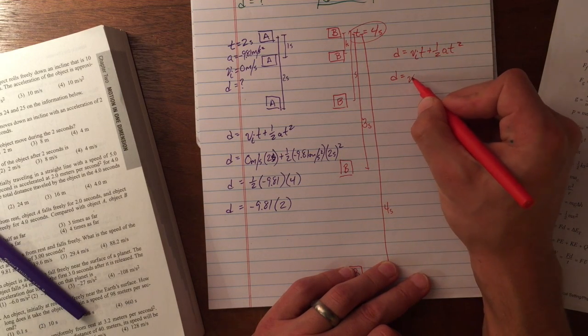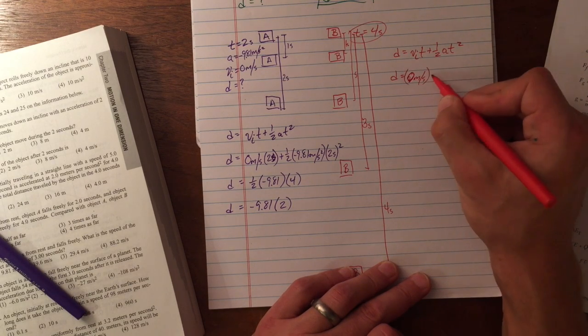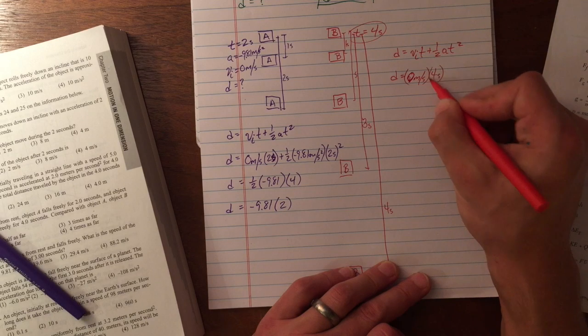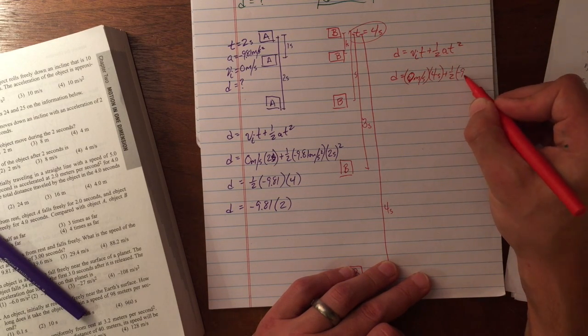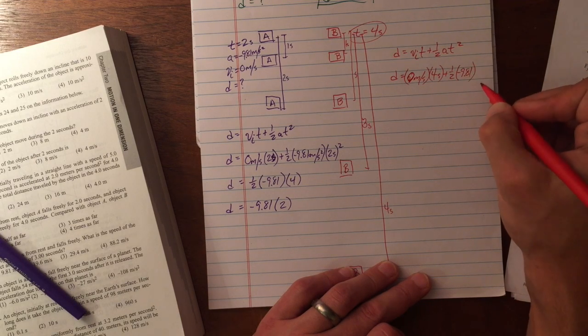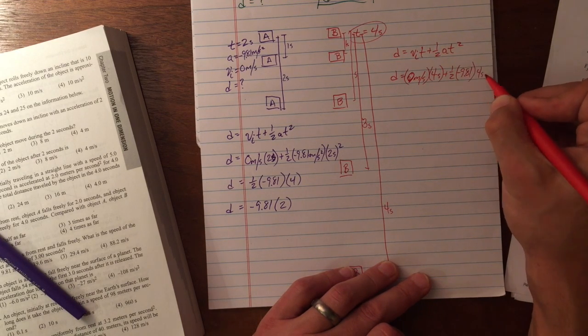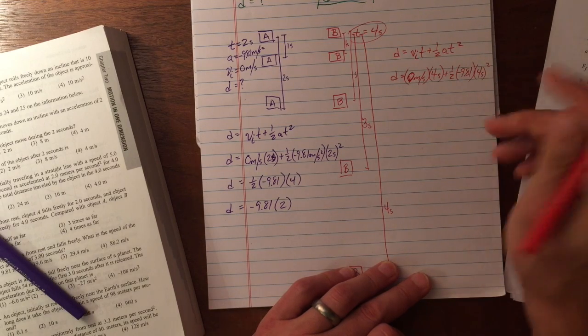So initial velocity 0 meters per second times 4 seconds, plus 1/2 times negative 9.81, and now we have 4 seconds squared.